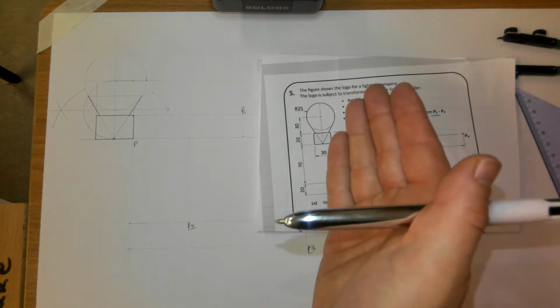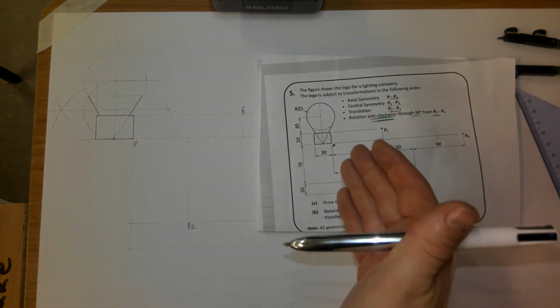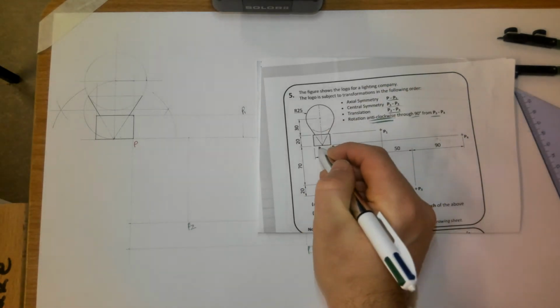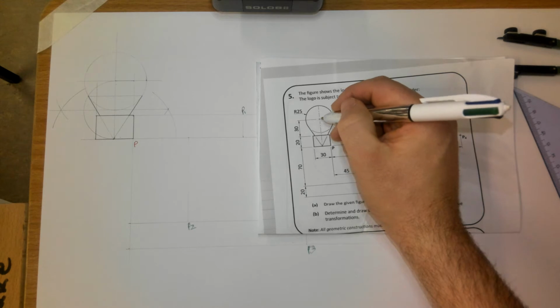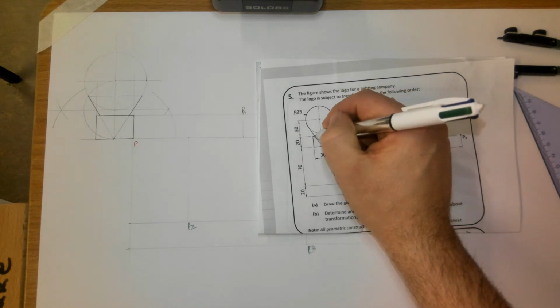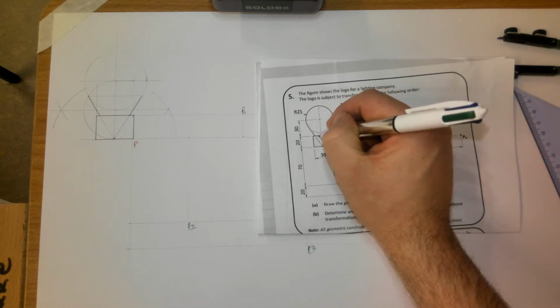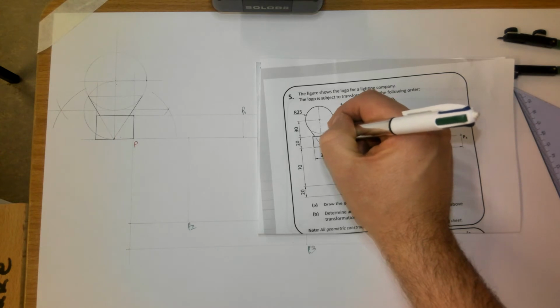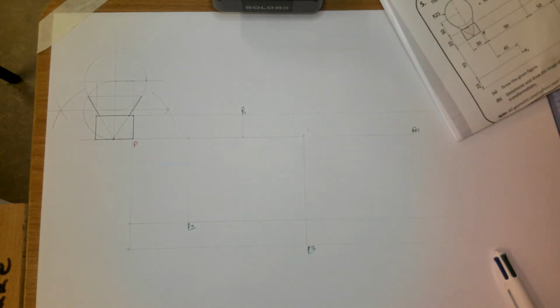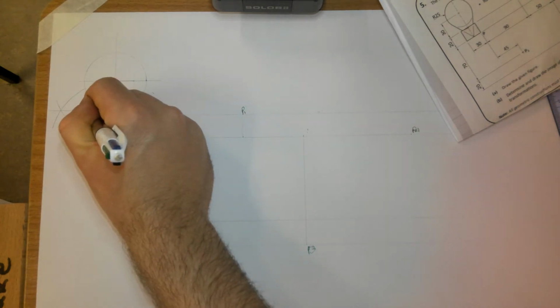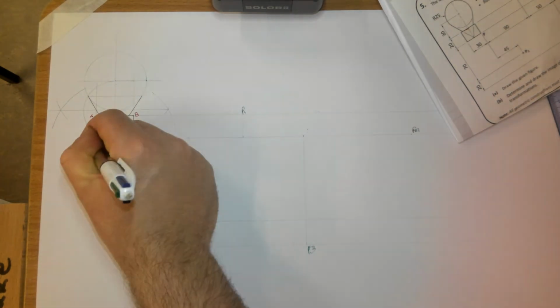So the shape should retain its original properties, i.e. a rectangle 30 by 20, center point up 30 from the base of the rectangle, radius 25, and so on and so forth. So it's got to maintain its original properties. Right, so I'd quickly label A, B, C.